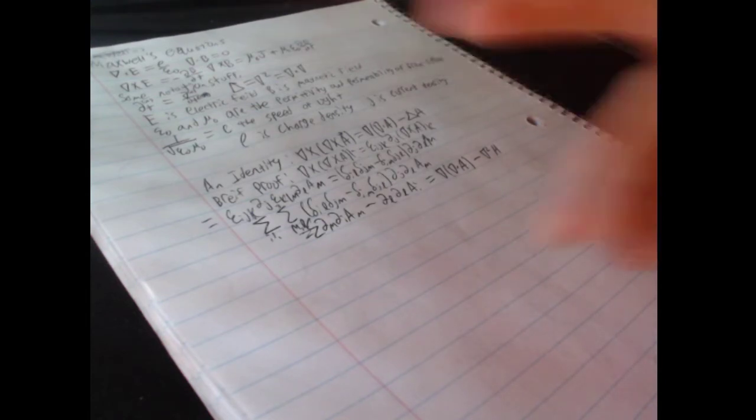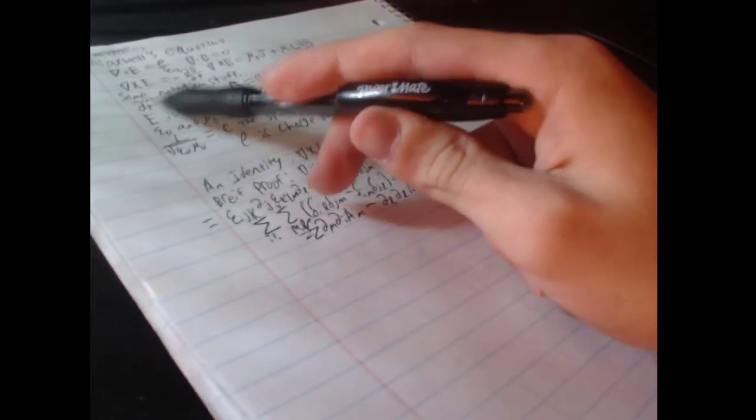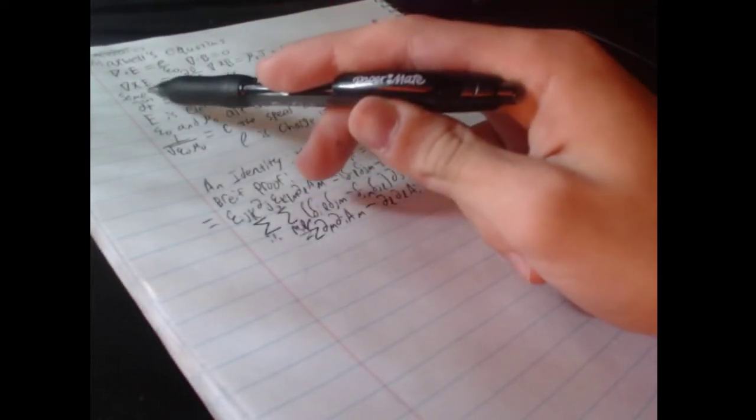Some notation stuff: when I write d subscript t and then to whatever power right here, that's the same as just the partial derivative. The reason we're going to be needing that is because we're going to have to be moving things around.